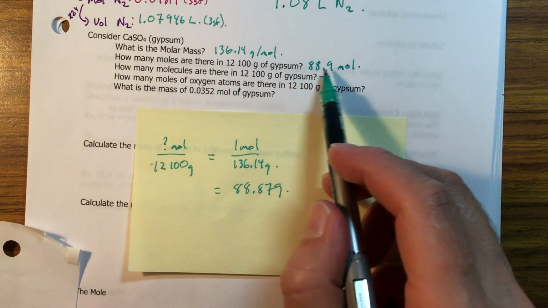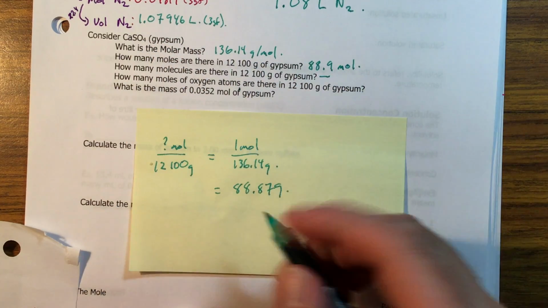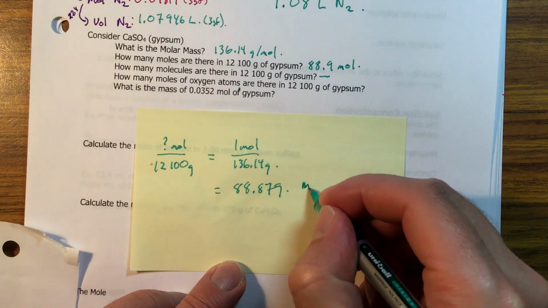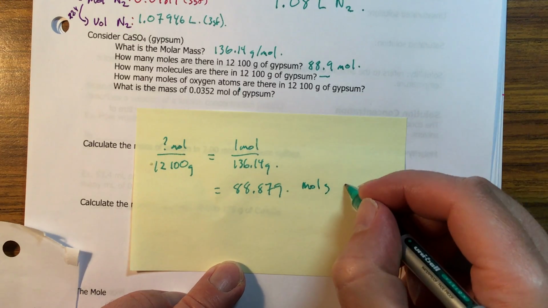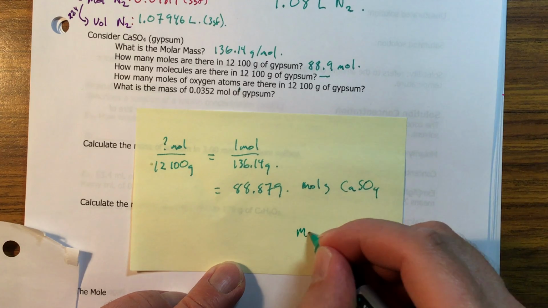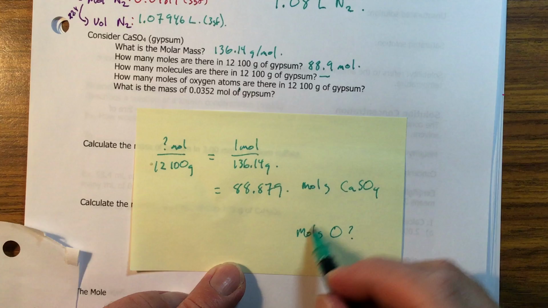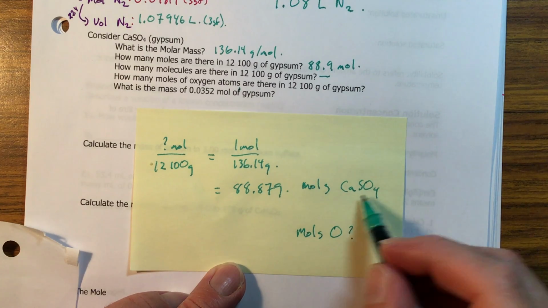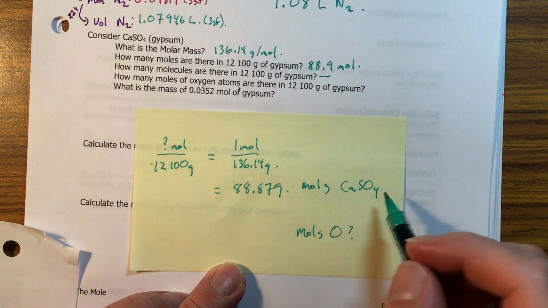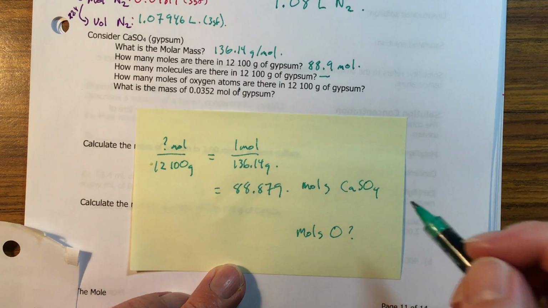How many moles of oxygen atoms are there? Well, there's this many moles of the whole thing, this many moles of CaSO4. But now how many moles of just O are there? If we were to separate out these O's, we would have 4 times as many O's in a counting sense.